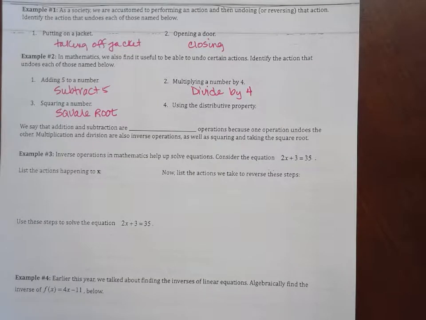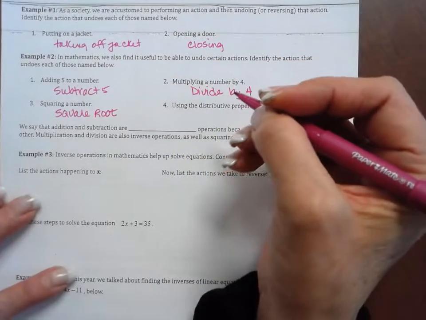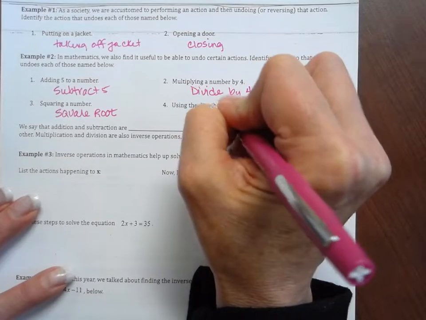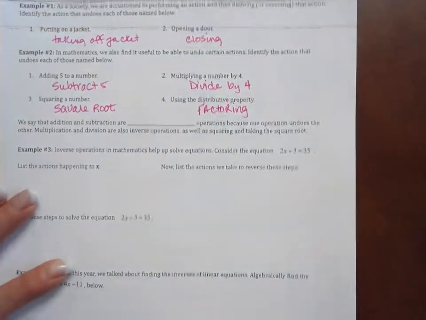What undoes distributive property? We reviewed it at the beginning of the year. We've thrown a few questions on every test. Oh, factoring. There you go. I was going to say, you all hate it. But factoring undoes the distributive property. Okay?